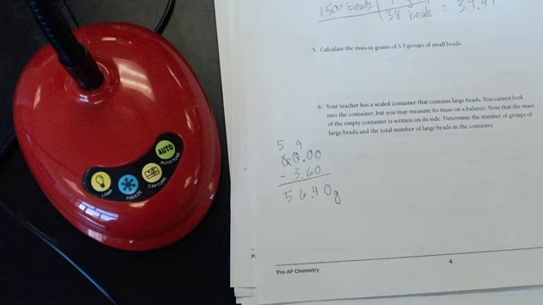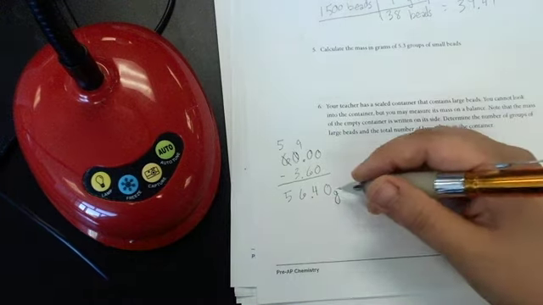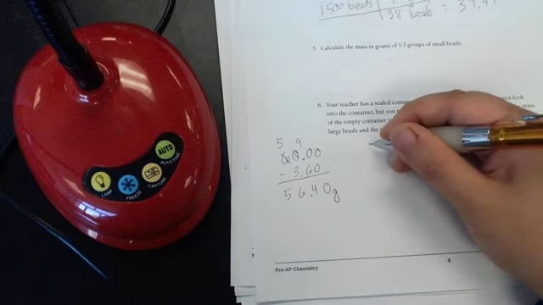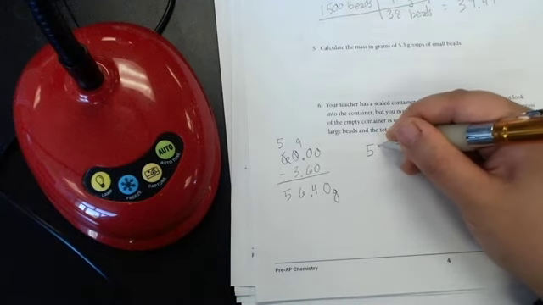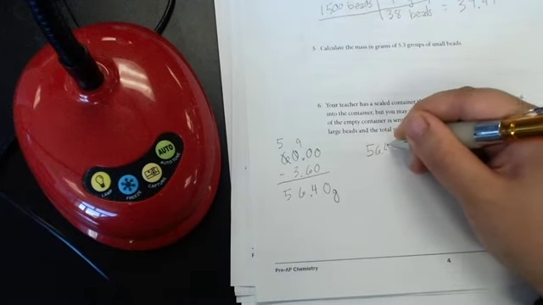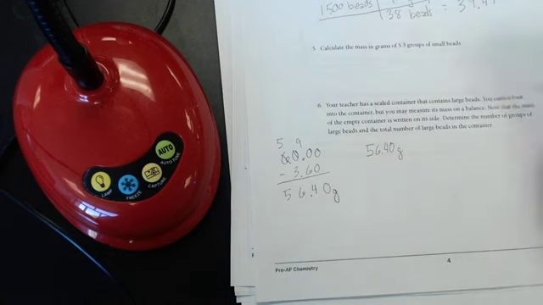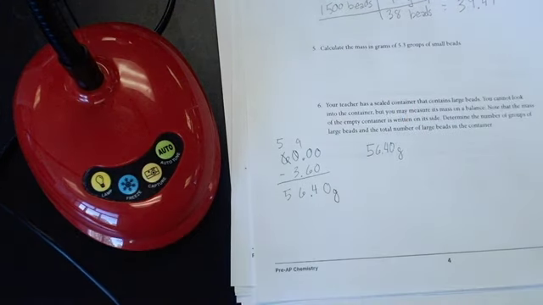Okay. So determine the number of groups in the large beads and the total number of large beads in the container. I know I've got 56.40 grams as my given.